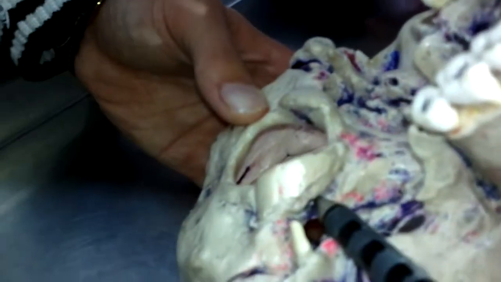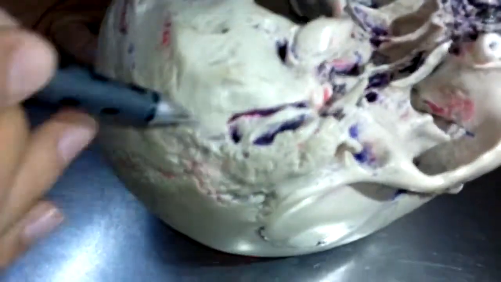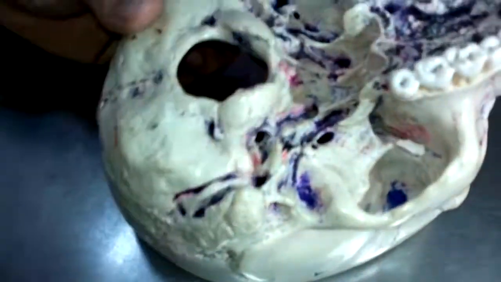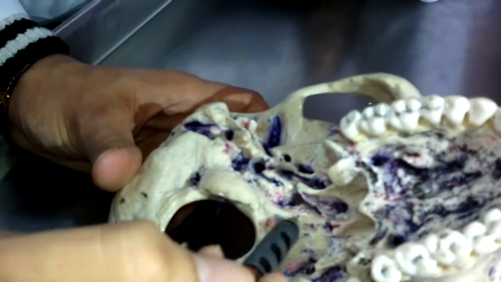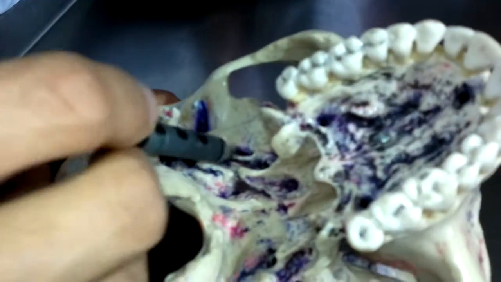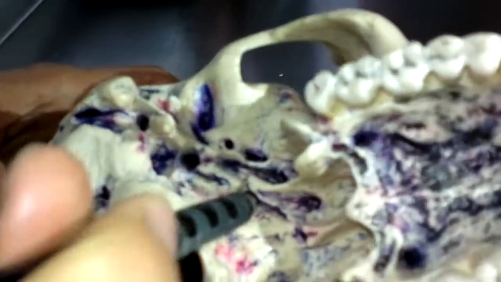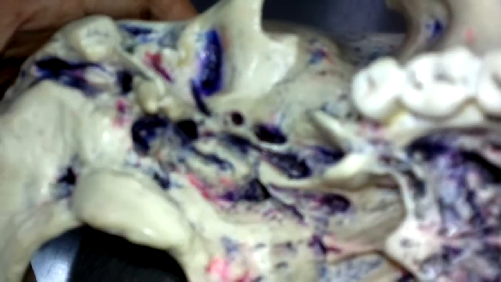This is the hypoglossal canal, and this is the other hypoglossal canal. They convey the hypoglossal nerve, which is the 12th cranial nerve. This is known as the mastoid foramen, one mastoid foramen, and this is the other. And here, at the junction between three bones, the petrous part of the temporal bone, the basilar part of the occipital bone, and the greater wing of the sphenoid bone, we have this foramen, which is known as the foramen lacerum. Okay, this is the foramen lacerum.